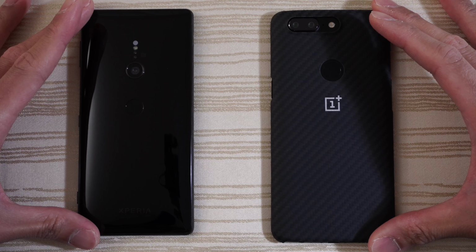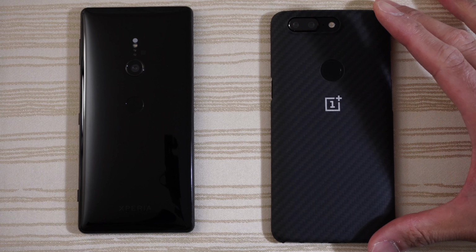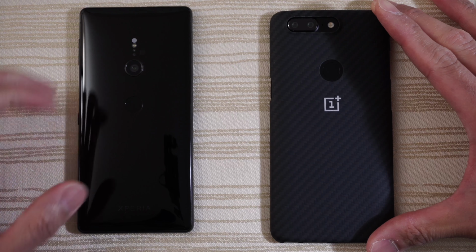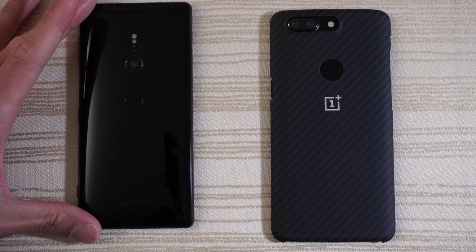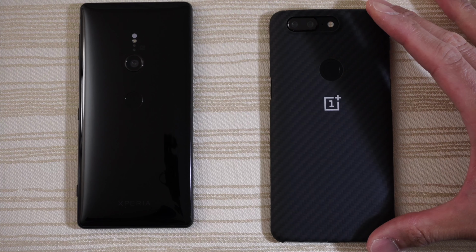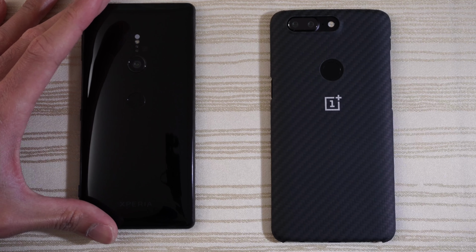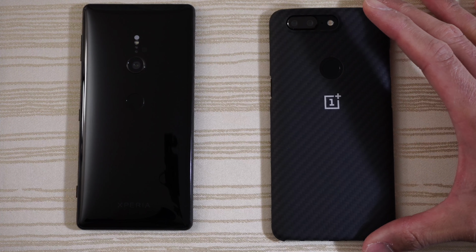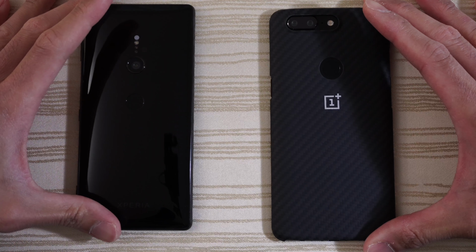This will be a speed test between the Sony Xperia XZ2 versus the OnePlus 5T. Now they both have Snapdragon processors. The XZ2 on the left, being the newer device, has the Snapdragon 845, and the OnePlus 5T has the 835. XZ2 has 6 gigs of RAM, however the OnePlus 5T has a whopping 8 gigs of RAM. They're both on Android Oreo.